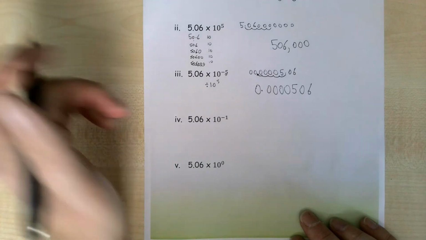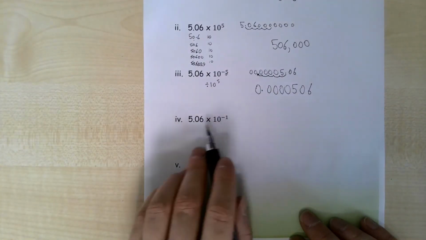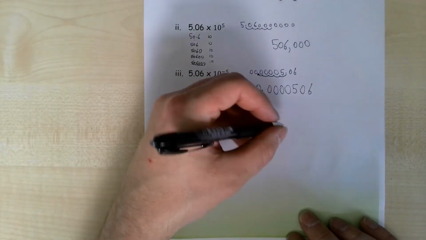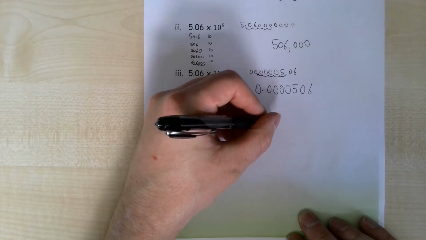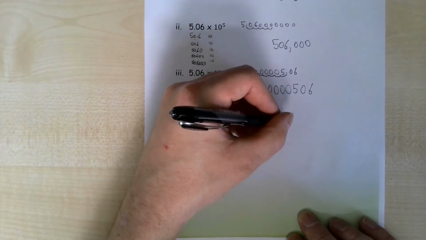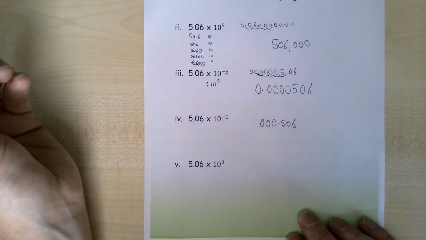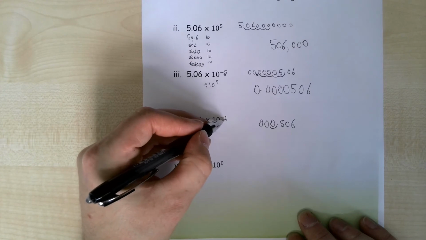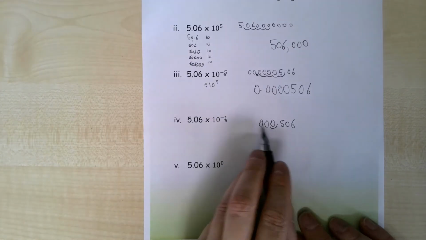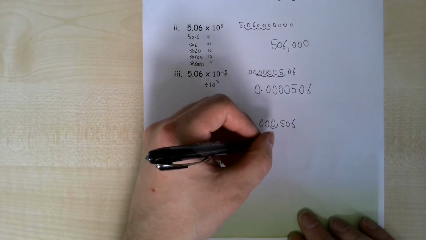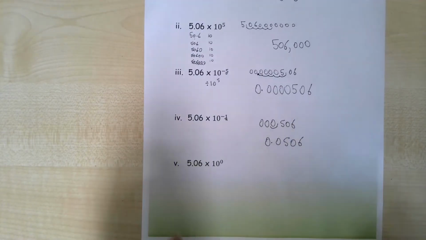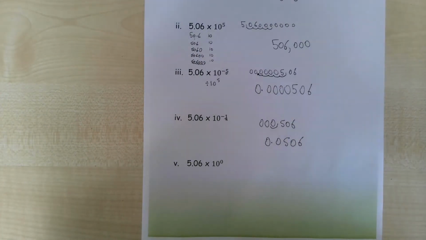On the next one, we can see again it's a negative power, so it's going to make my number smaller, but only by one lot of 10. So if I put in a bunch of zeros, 0.506, the decimal point needs to move once because it's only to the power 1 and it goes this direction because of the negative. So my answer is 0.0506, like so.